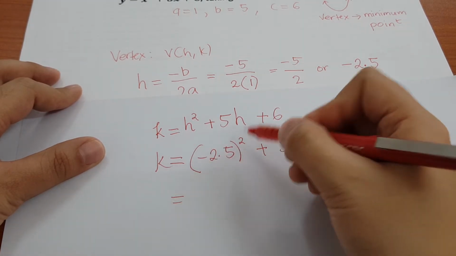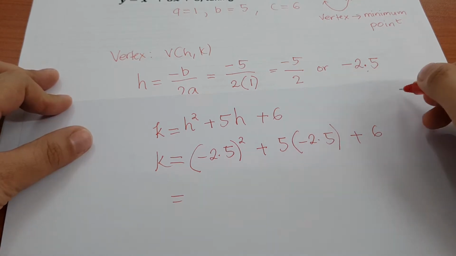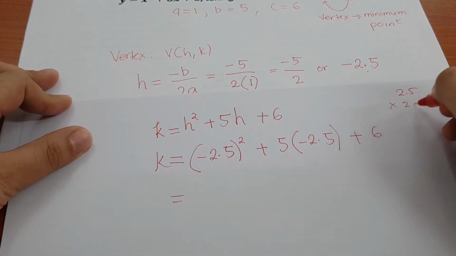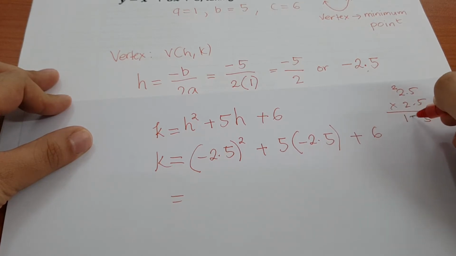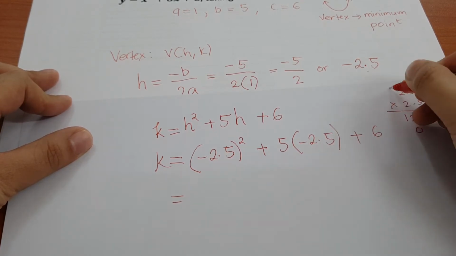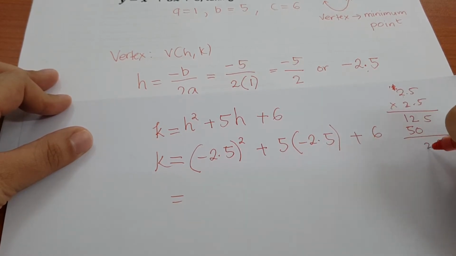So negative 2.5 to the power of 2: 2.5 multiplied by 2.5 is 6.25.